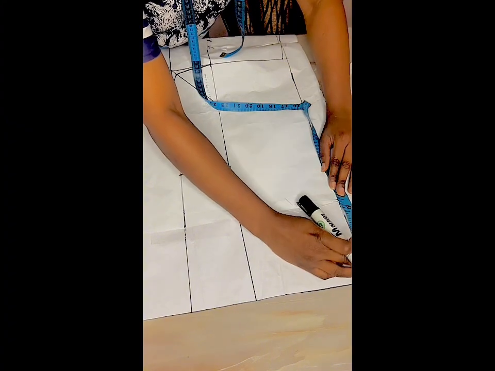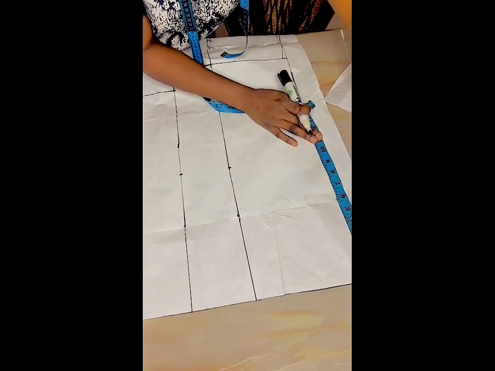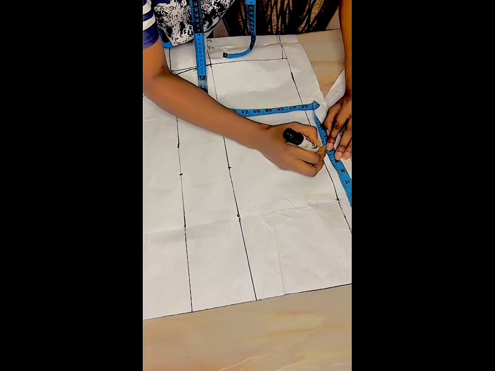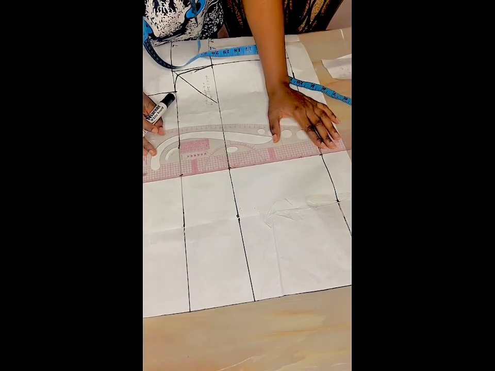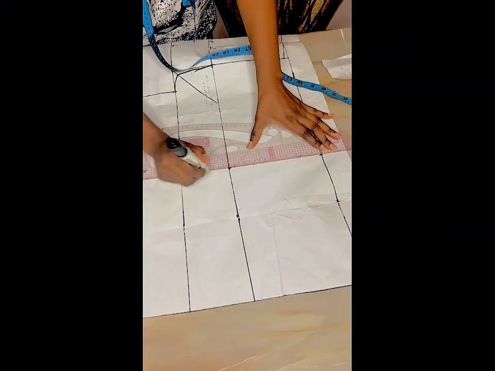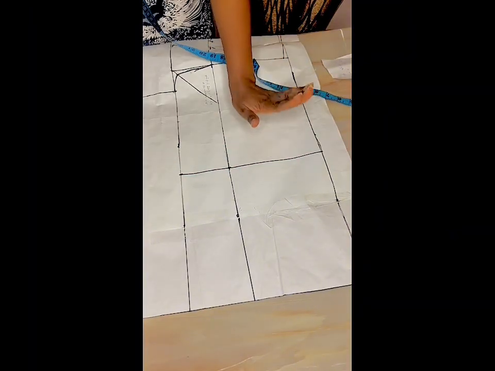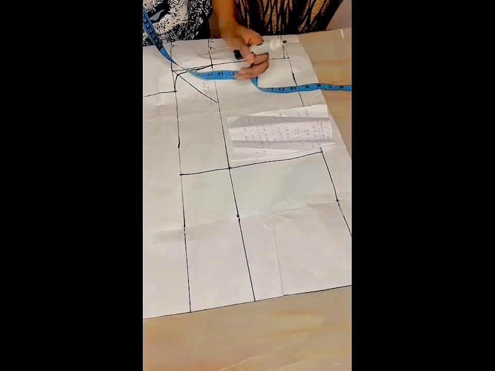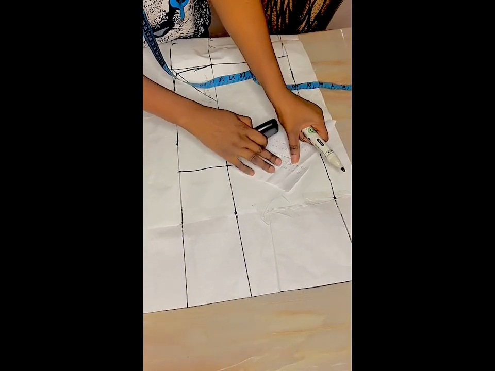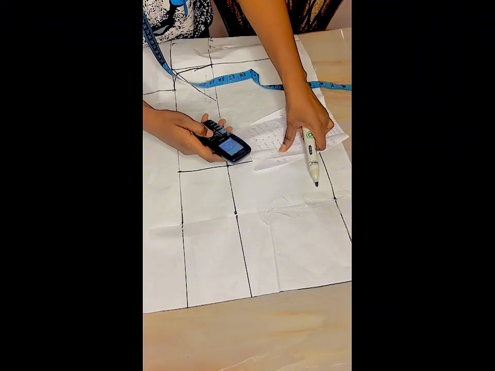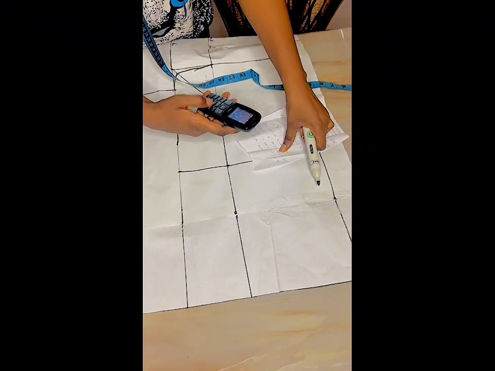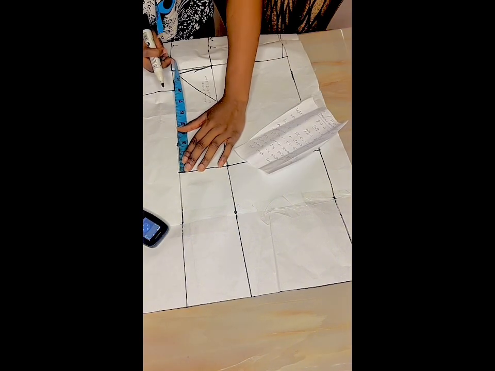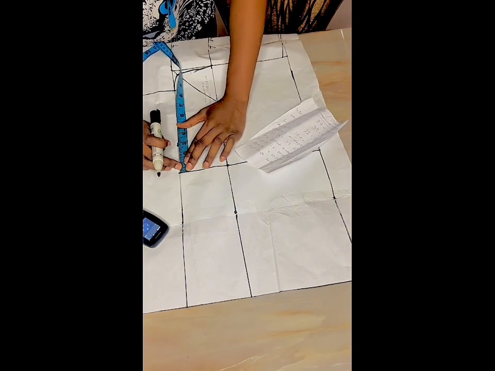So the next thing we'll be doing now is drafting the back. Let's make use of our hip measurements for the crouch line. That's the crouch line. Do the same thing on the hip line. The hip measurements, don't forget, we are using 9.75, but also using it at the waist too. Then draw a straight line.